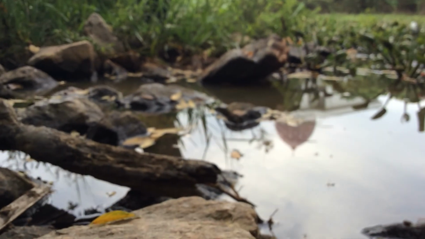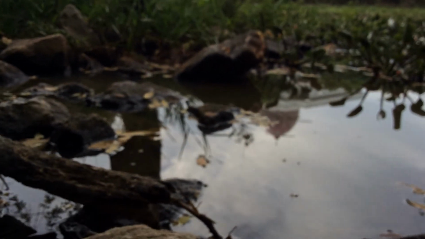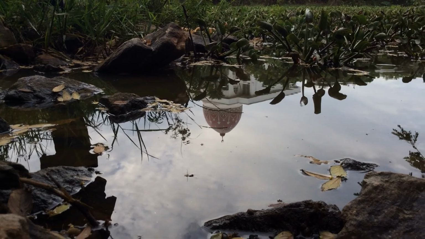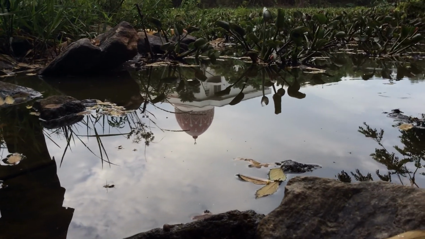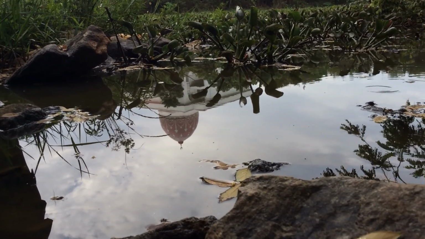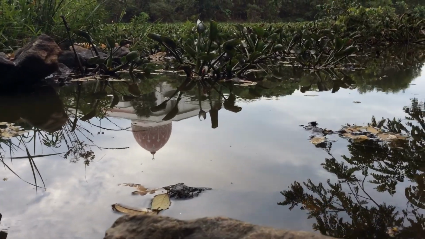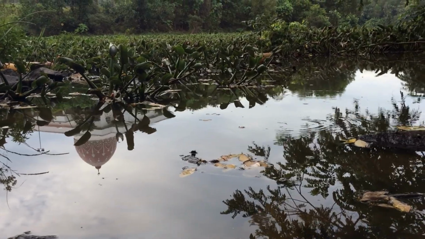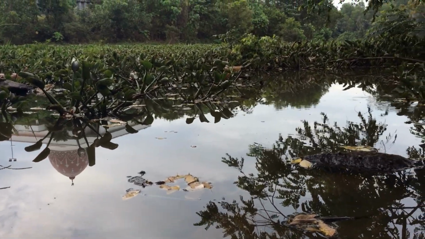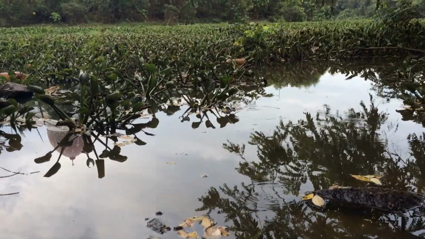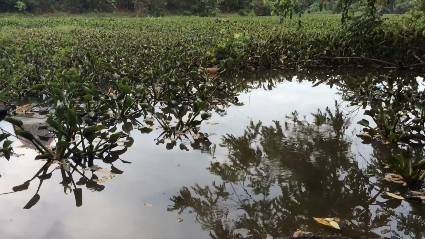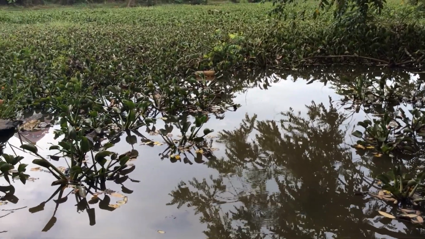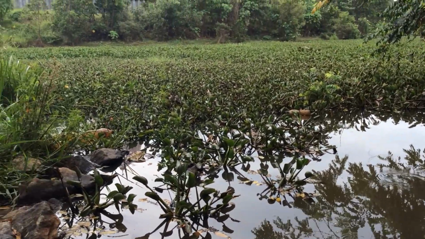The example of hydrophytic plants is water hyacinth. Water hyacinth, scientifically known as Eichhornia crassipes, is a free-floating perennial aquatic plant, or hydrophyte, native to tropical and subtropical South America. With broad, thick, glossy, ovate leaves, water hyacinth may rise above the surface of the water as much as 1 meter or 3 feet in height.